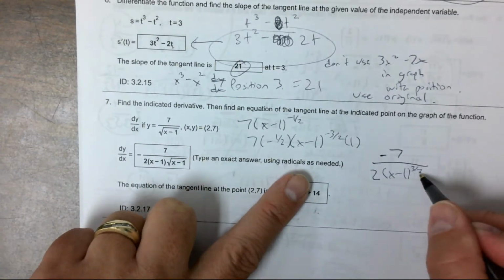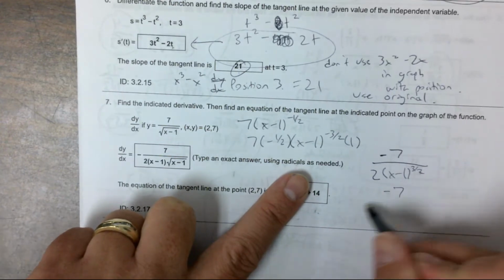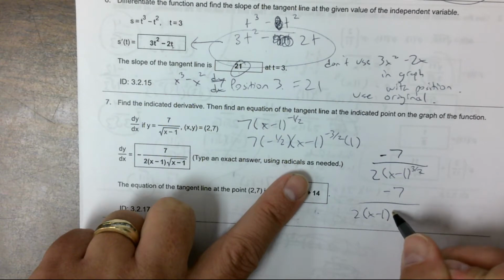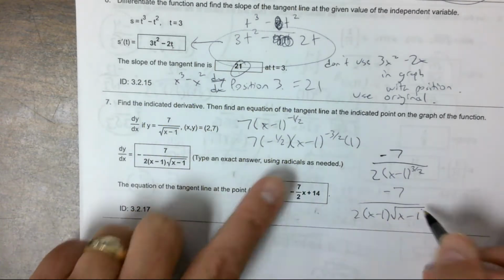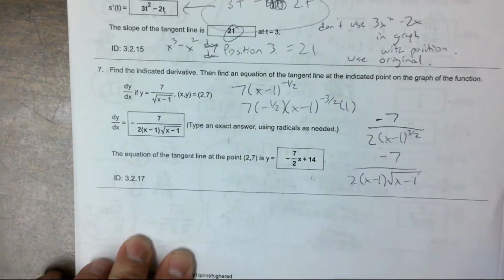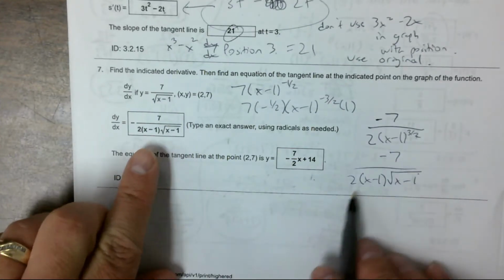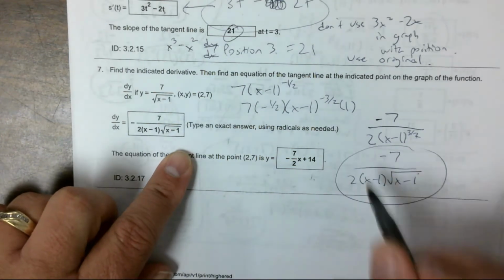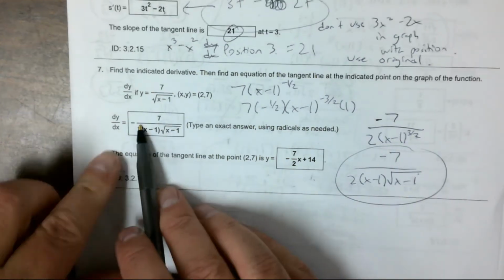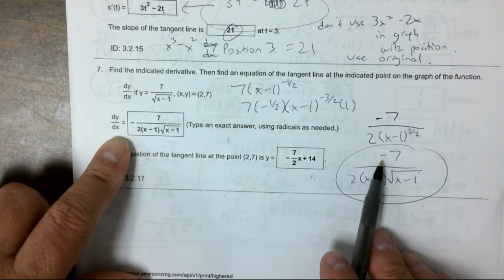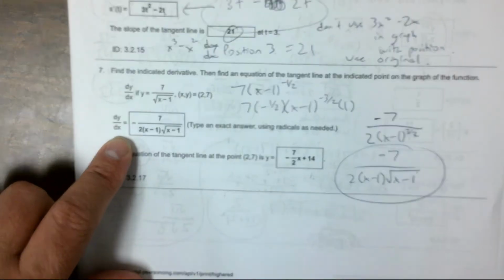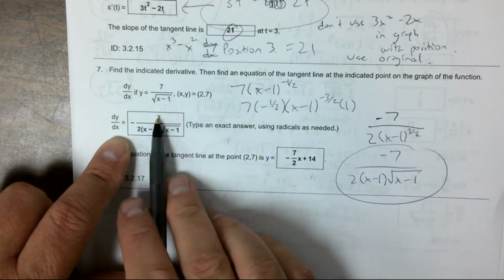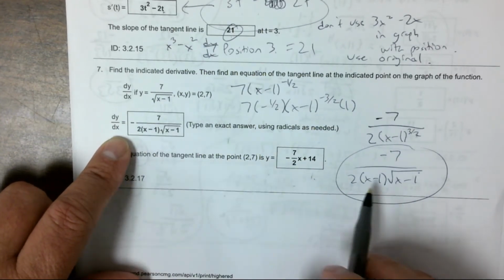And like that other one, we want to break that up to x minus 1 and then square root of x minus 1. So negative 7, 2 x minus 1, square root of x minus 1. Notice these have the negative to the side, but I prefer it to the top. But it would still count it right. If you only have a single number in your numerator, it would count it right.